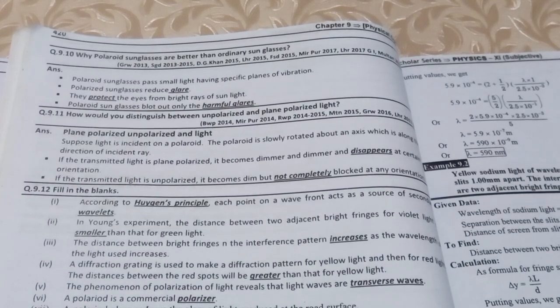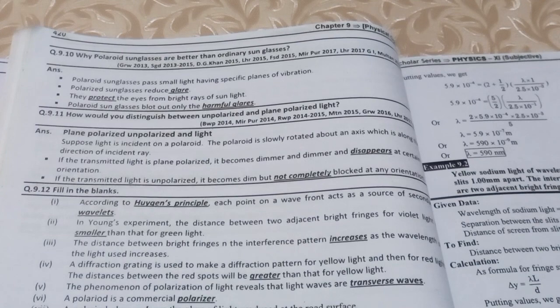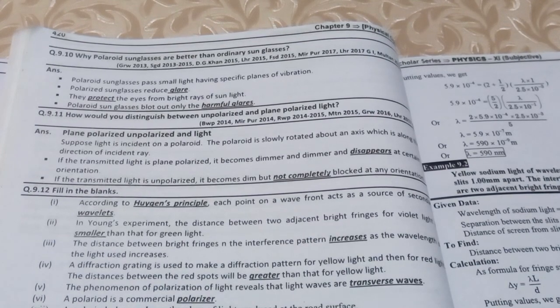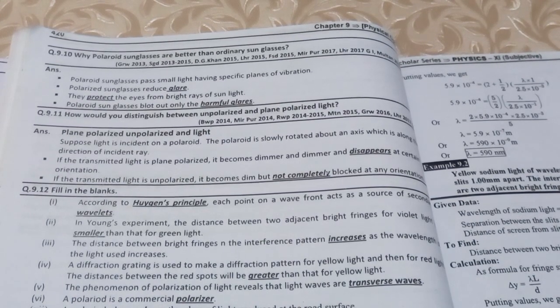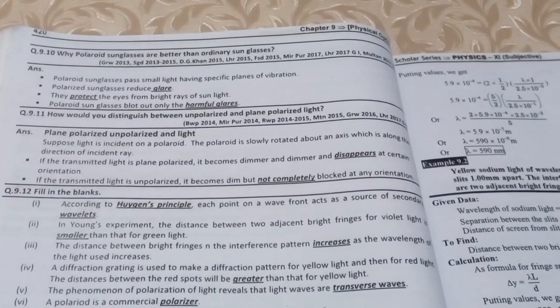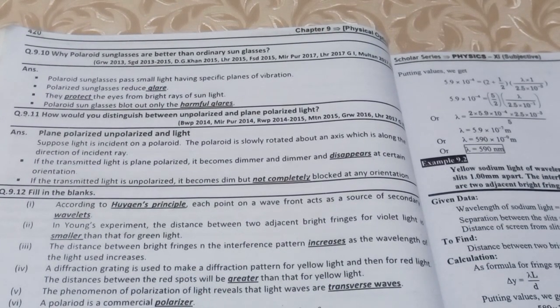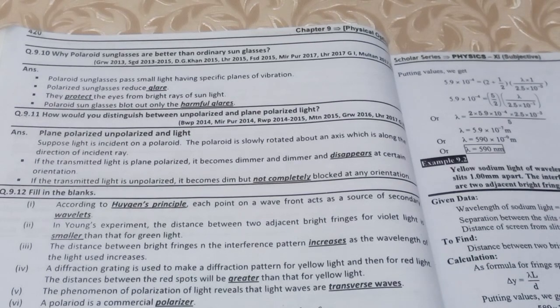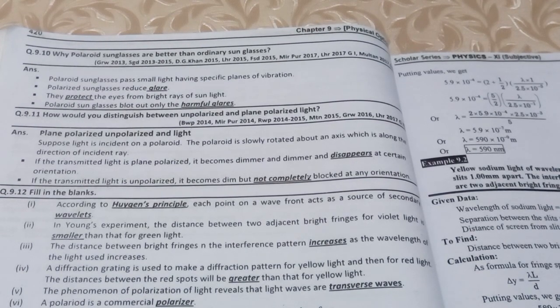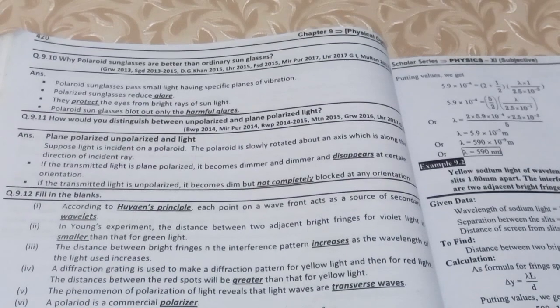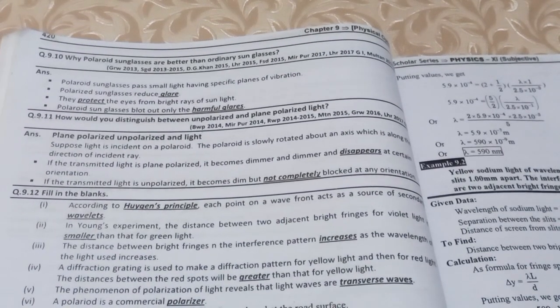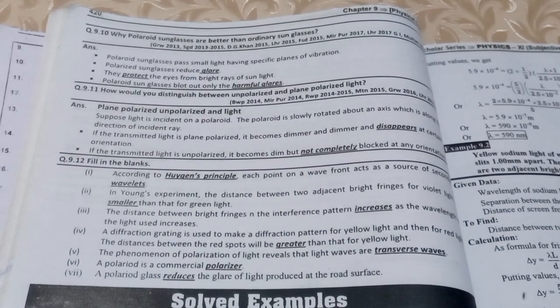Question number 11. How would you distinguish between unpolarized and plane polarized light? Most important. Answer. Suppose light incident on the Polaroid is slowly rotated about an axis which is along the direction of the incident rays. If the transmitted light is plane polarized, it becomes dimmer and dimmer and disappears at certain orientations. If the transmitted light is unpolarized, it becomes dim but is not completely blocked at any orientation. Question number 12 is filling the blanks.